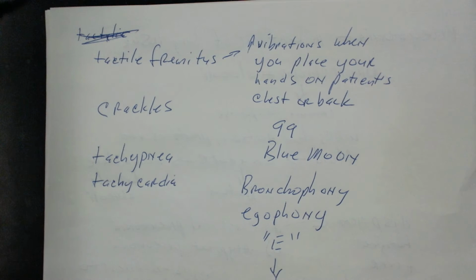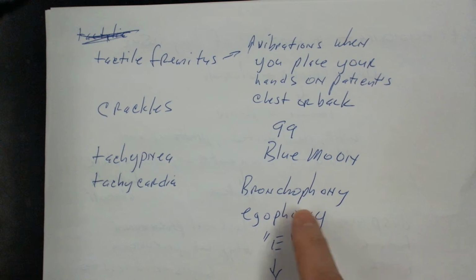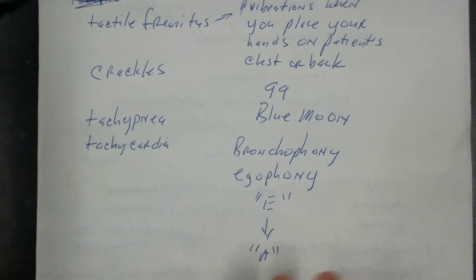If you auscultate the area with your stethoscope, the 99 will sound louder. This is called bronchophony. This occurs because sound waves and vibrations travel better through fluid-filled consolidated tissue than they do through air-filled tissue.